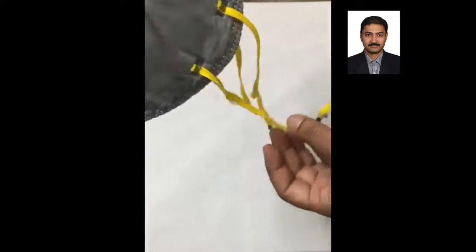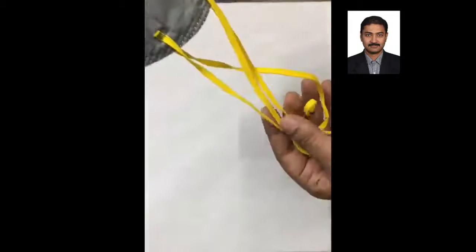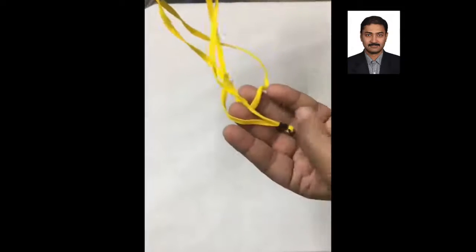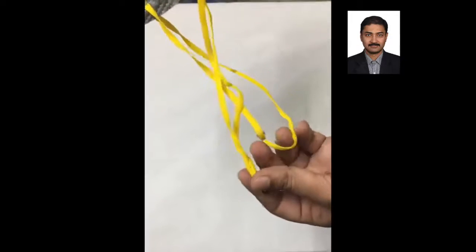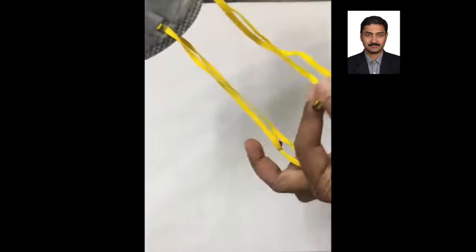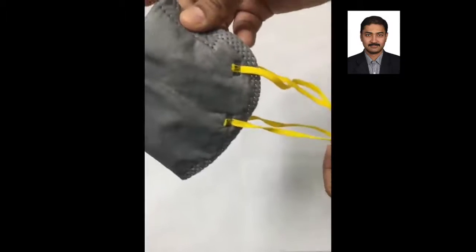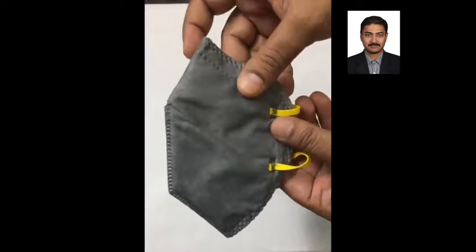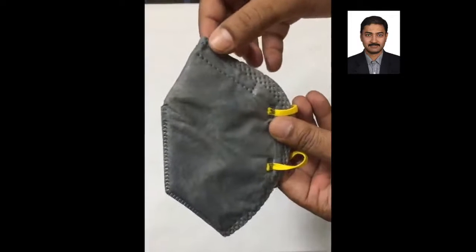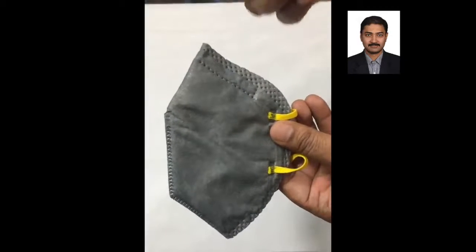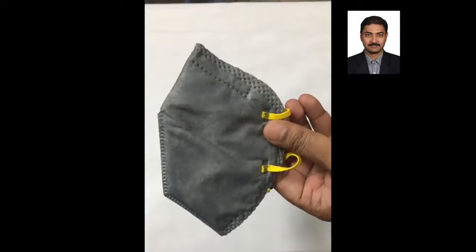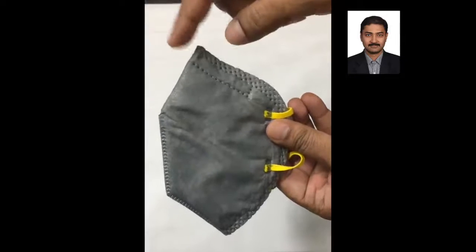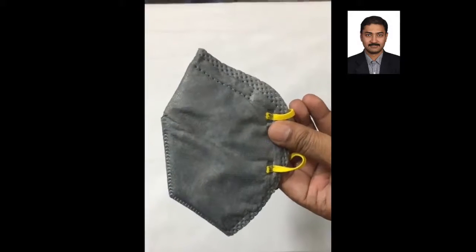Make sure when you use these masks, there are ways to tighten them. Your lower strap and your upper strap, once you put on the mask, should be tightened so that there is a good seal around your face and there's no area where air is leaking from. You can feel a small jet of air leaking from the side of your nose if the nose clip is not properly applied. Make sure that the seal is good.